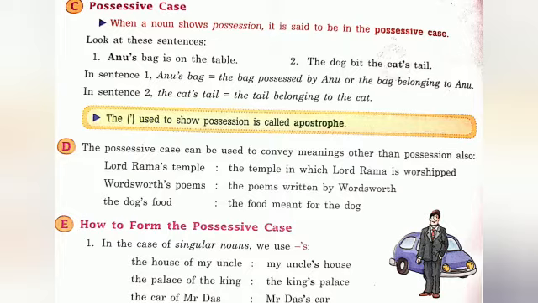The possessive case can be used to convey meanings other than possession also. जो possessive case होता है वो meaning convey करता है possession के अलावा भी. जैसे कि Lord Rama's temple, एक ऐसा temple जो Lord Rama का हो, यानी कि वो उसका अधिकार ना हो परंतु वहाँ उसकी पूजा होती है, that is also called Lord Rama's temple.